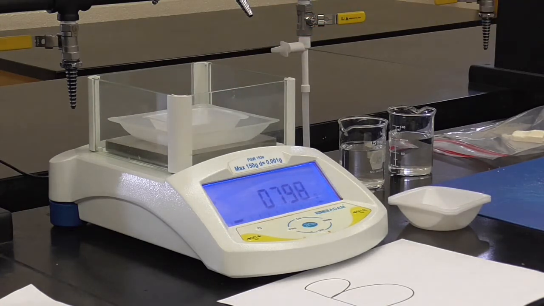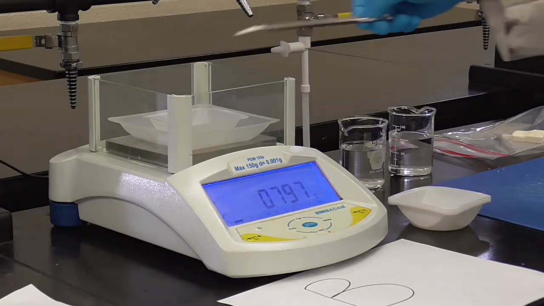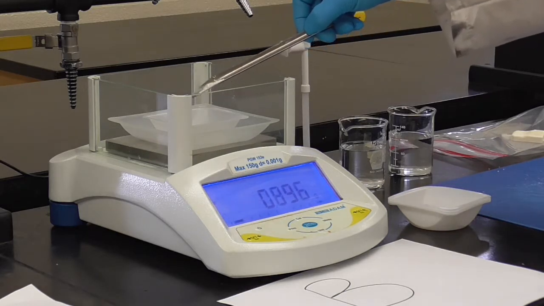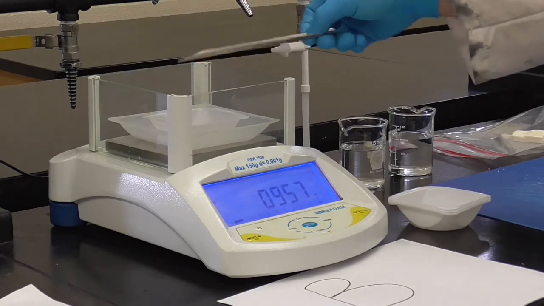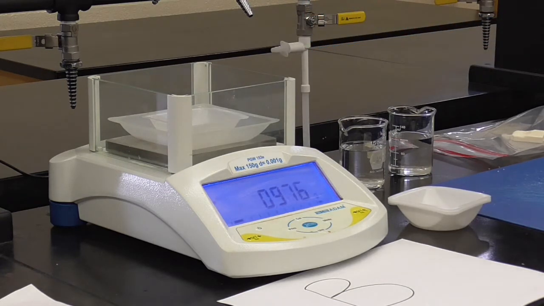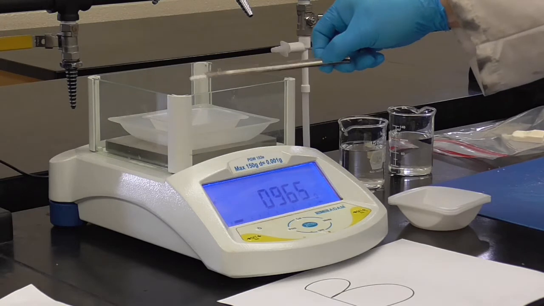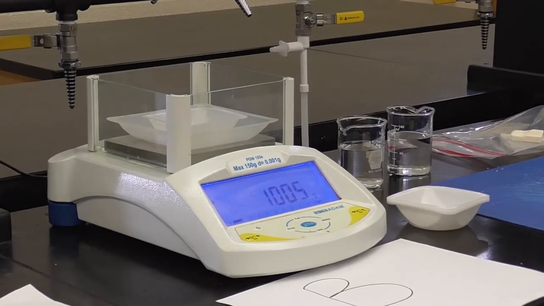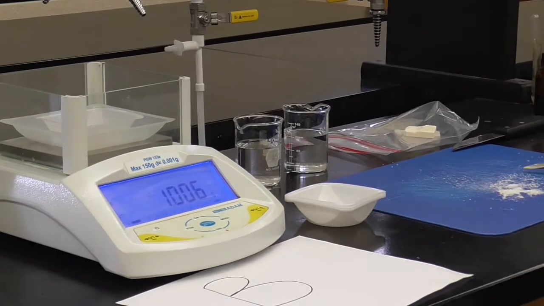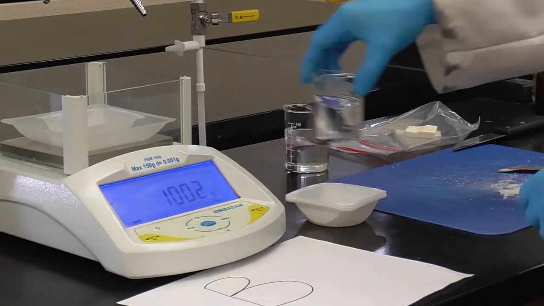Again, we're not doing really quantitative work here, so I'm not going to worry about hitting it exactly, but I want to get close if possible. Like 0.95, 0.96, maybe just a little bit more. There we go. Hey, that's pretty good. 1.007 grams. So here's our soap solution.